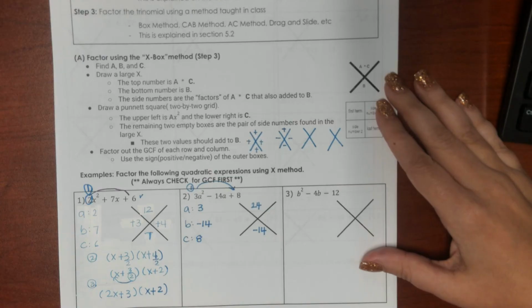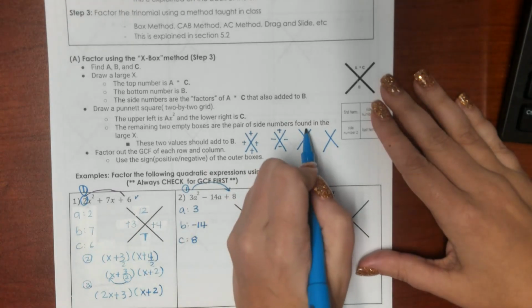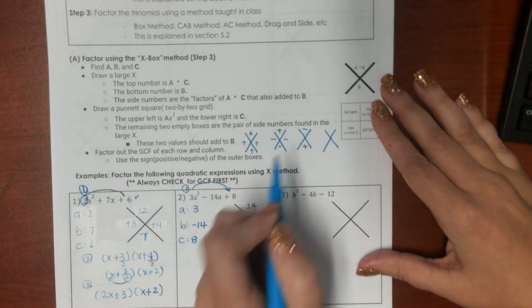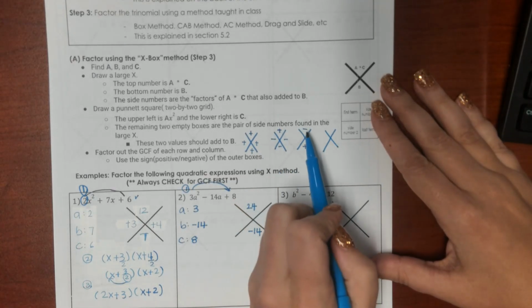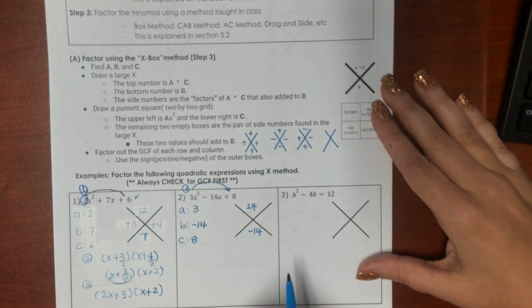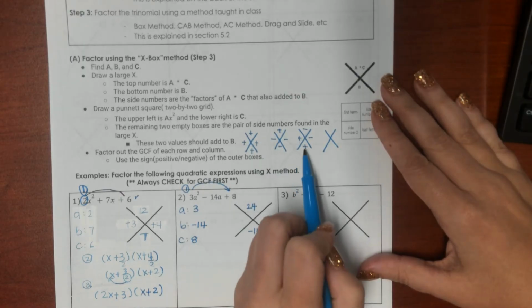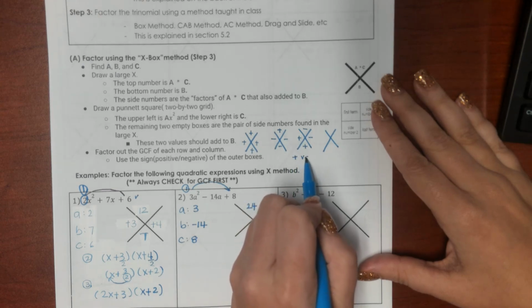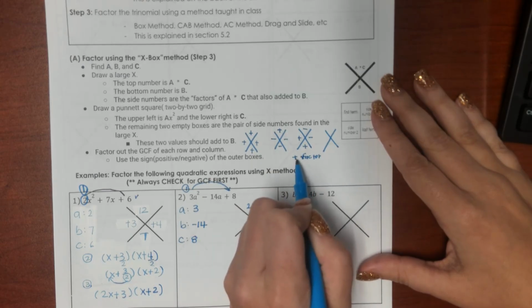The last group we have is if we have a negative number on top, and let's say we have a positive on the bottom, immediately I know if I have a negative on top, I'm going to have one positive and one negative number. But if the number is positive on the bottom, that means that the positive value or the positive factor is bigger.